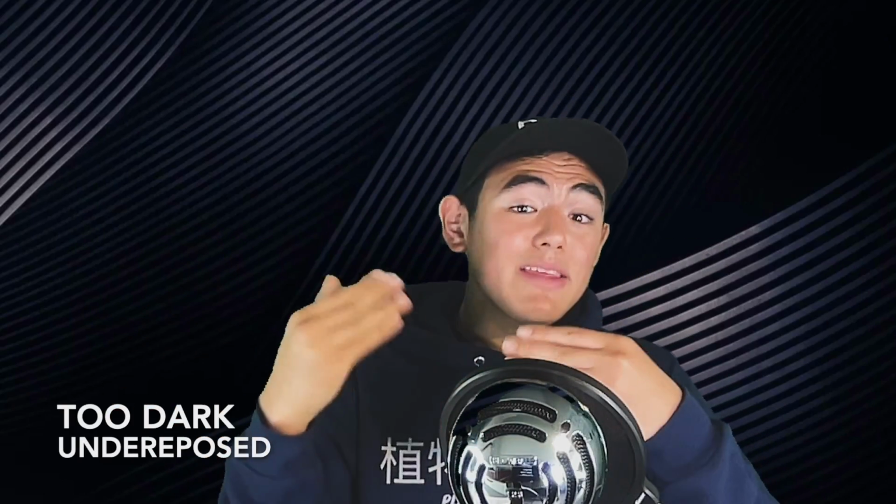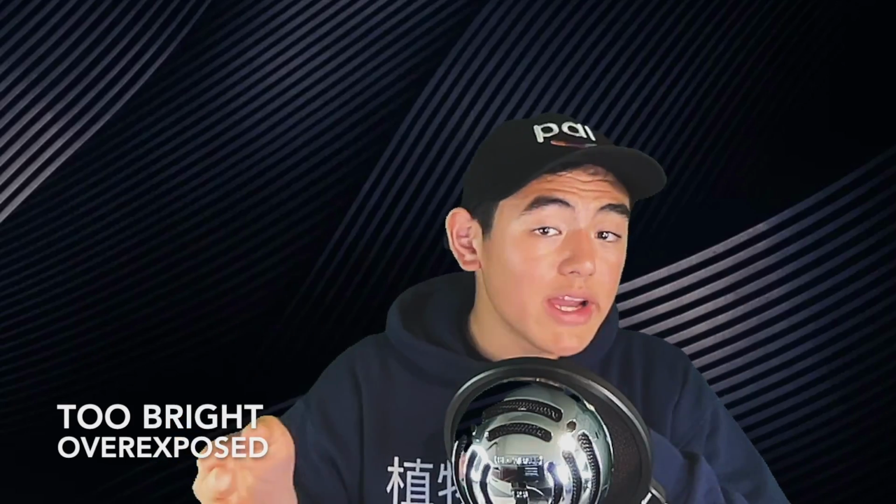Let's quickly hit some common mistakes and how you can fix them. If a photo is too dark, it's underexposed. You either need to increase your ISO, use a wider aperture, like a smaller f-stop number, or use a slower shutter speed. If a photo is too bright, it's overexposed. Decrease your ISO, use a narrower aperture, like a larger f-stop number, or use a faster shutter speed. If the photo is blurry, it's camera shake. Use a faster shutter speed or a tripod.